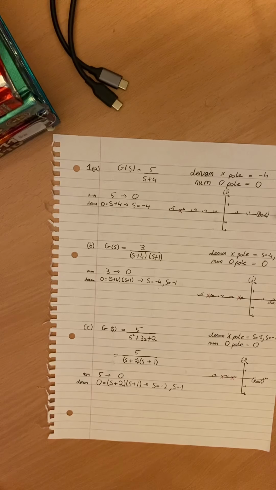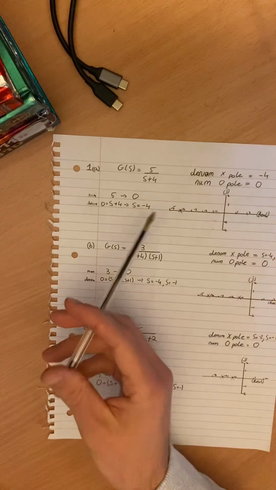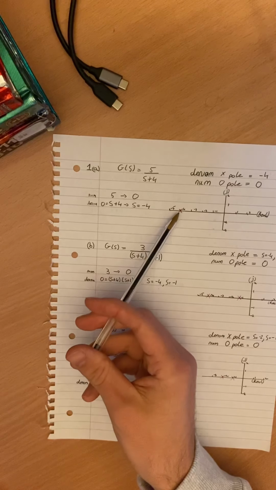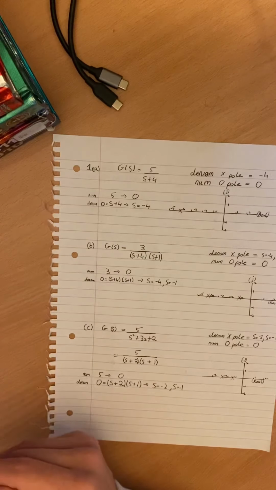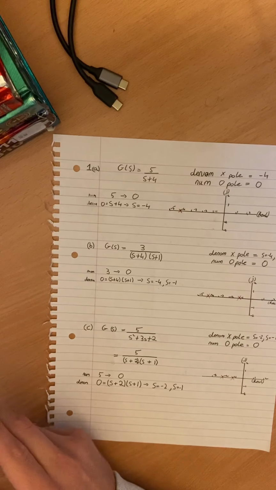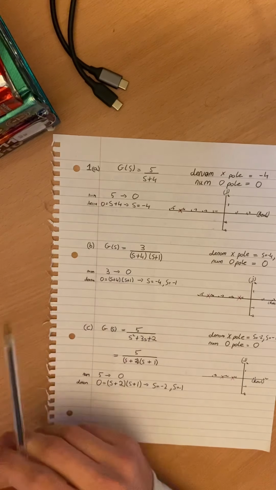So if we come down here, we can see we have our real axis on the horizontal and we have our imaginary axis, which is defined by the j. As we can see from our graph, if we put the x pole on minus 4, that is the sketch of the root locus of that system.